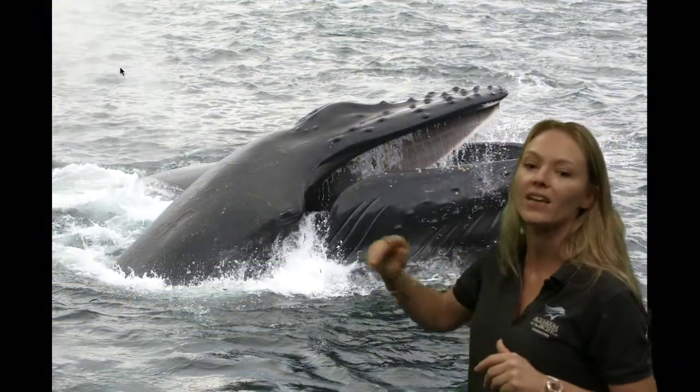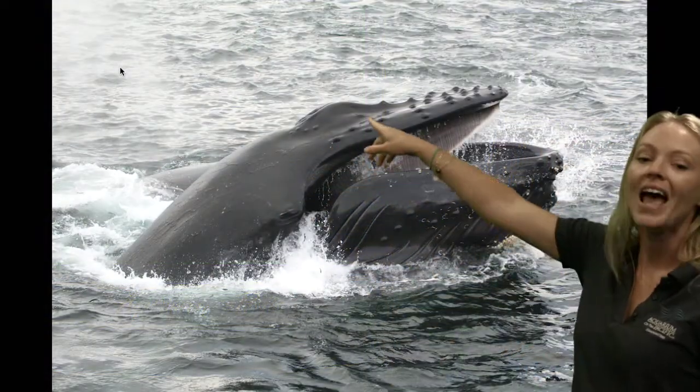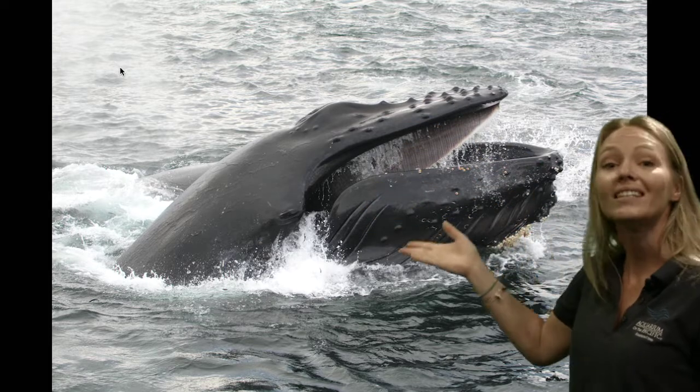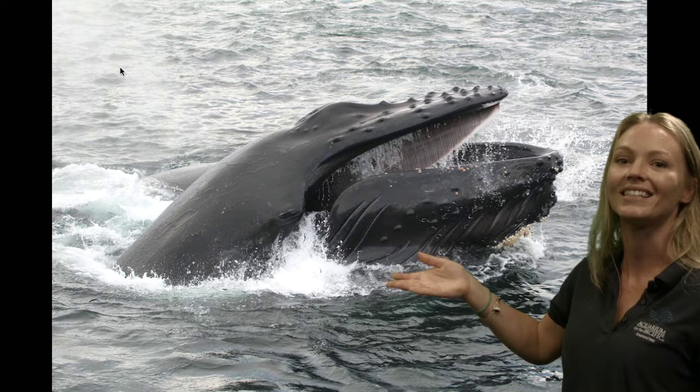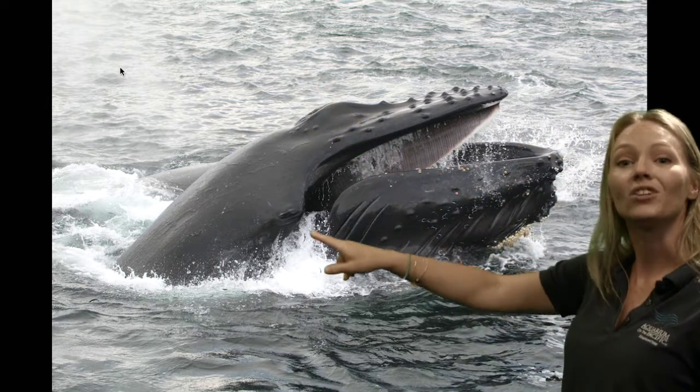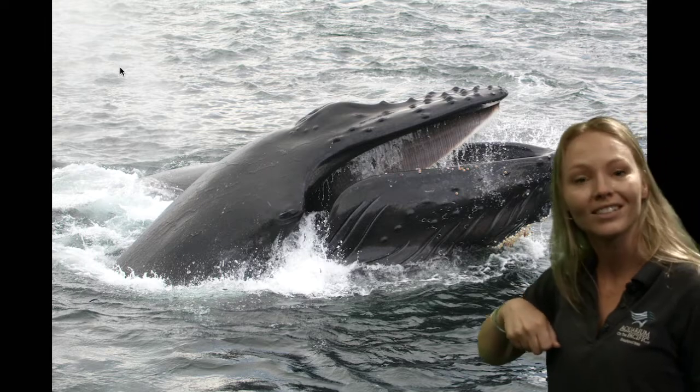Oh, here we go. Perfect. That's a great view. Thank you, Miss Kaya. Does everyone see that kind of hanging down from the roof of this mouth? Now, this is a humpback whale, but it still has the same structure in its mouth. And they can use this baleen to filter out all of those critters.